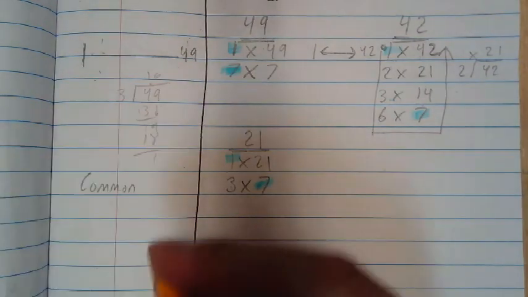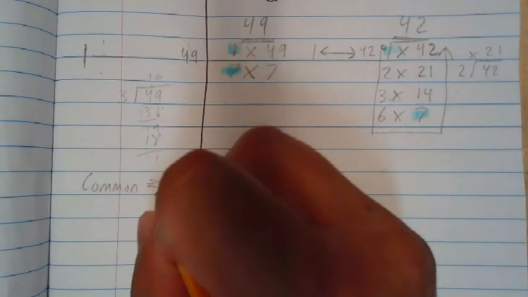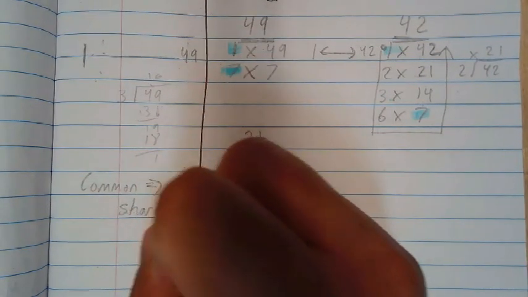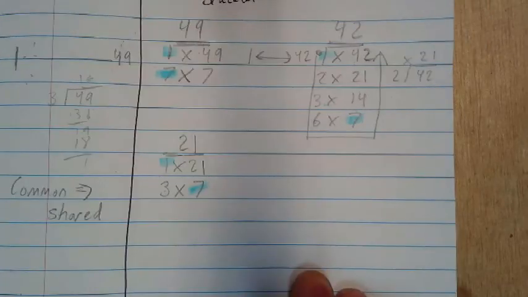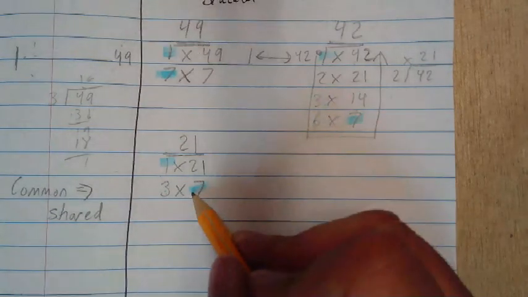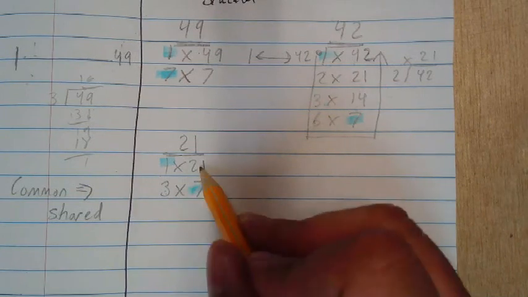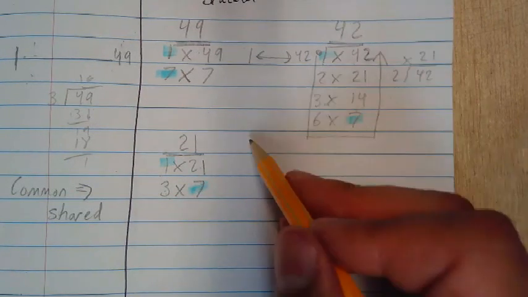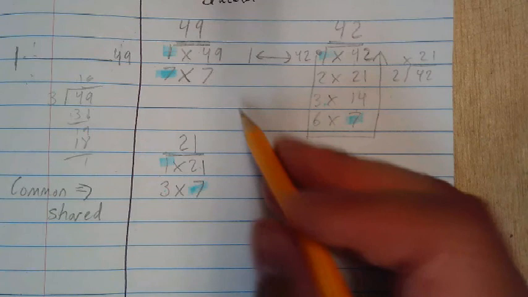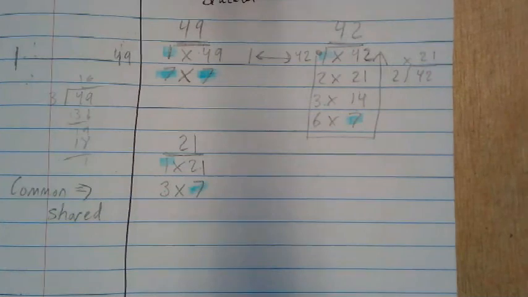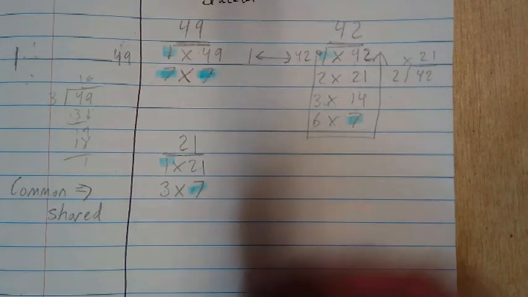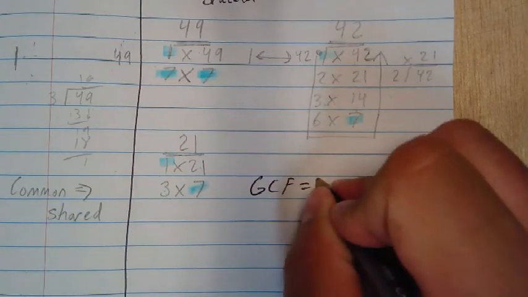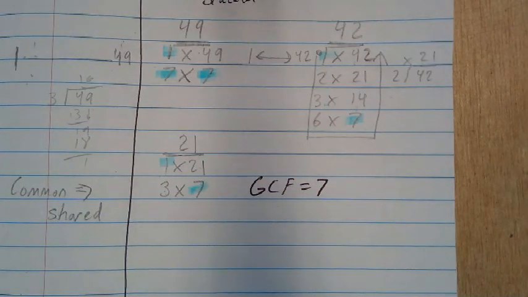Greatest common factor. Common in this respect means shared. Okay? So the 7 is shared, the 3 is not. The 1 is shared here with this one, but it's not here. So it looks like the GCF here is 7. Okay? But what does that mean? What does that mean? GCF is 7.